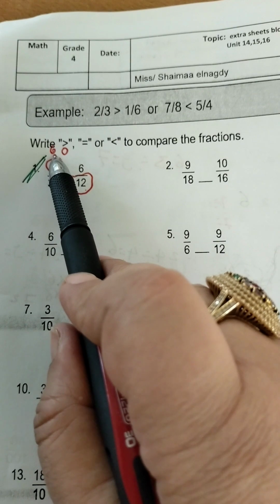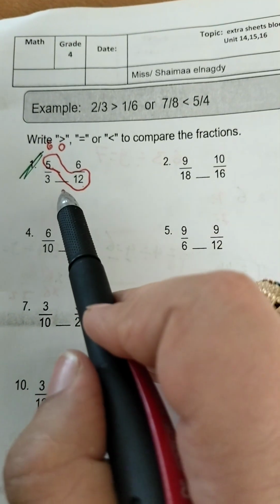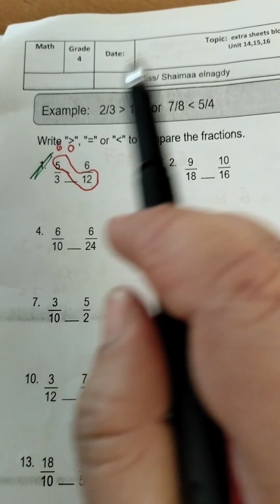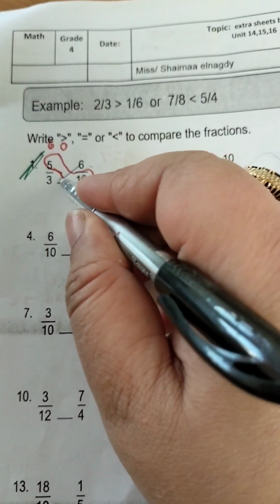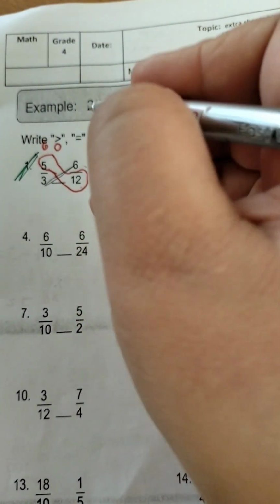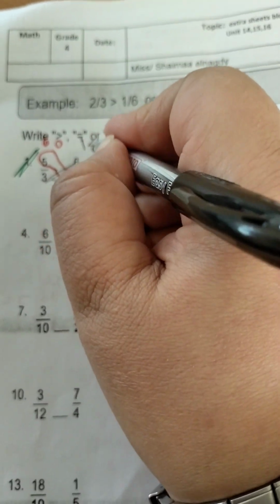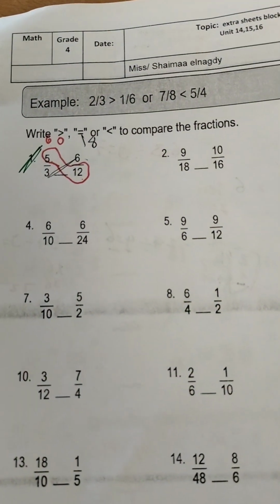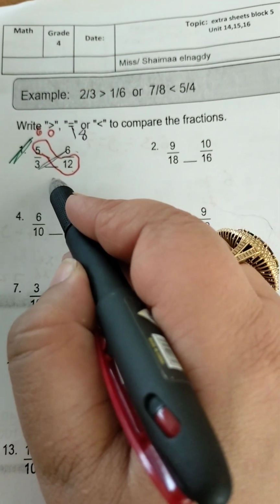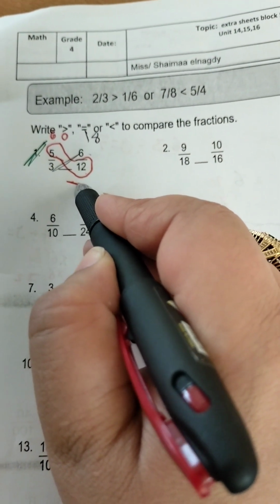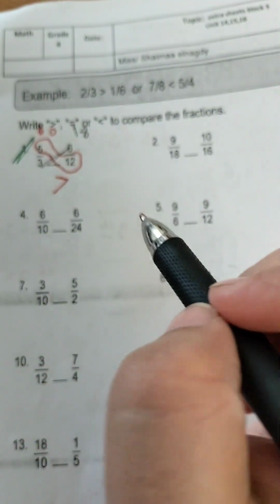I will write it here. The second one, 3 multiplied by 6, will give me 18. Okay, so who's the biggest here? I think it's 60. So I will put the sign toward the greatest one.